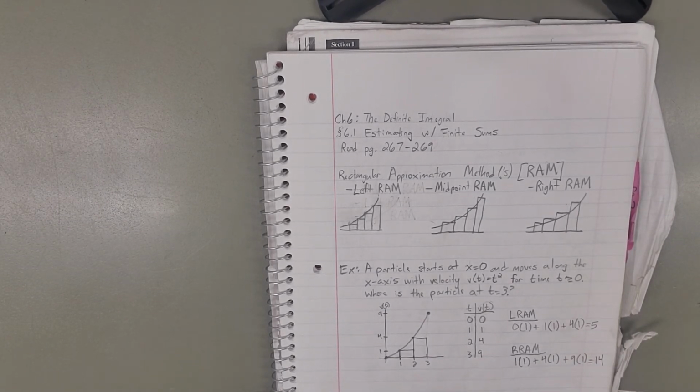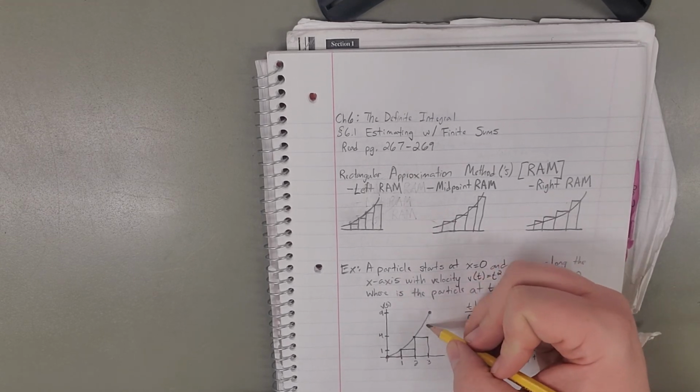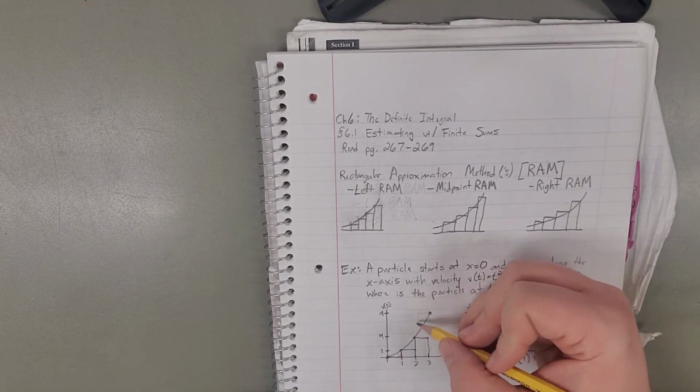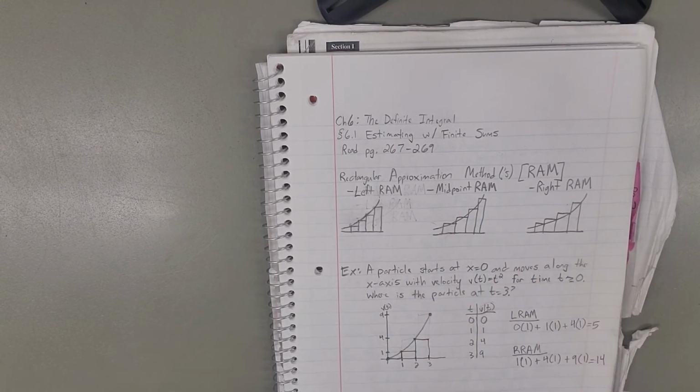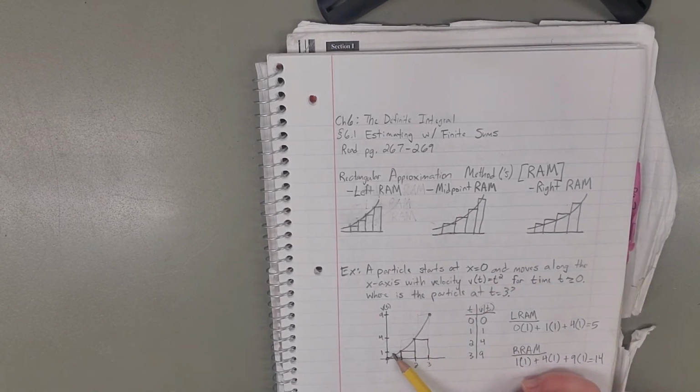LRAM, RRAM, that's totally different. If I were to draw the right rectangles in, obviously it would be an overestimate of that area because I'd have extra amounts of area here that's not really under that curve. So that's not a very good way of doing it either.